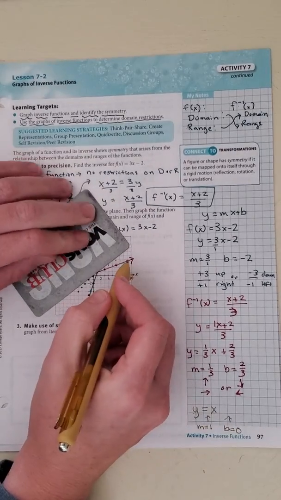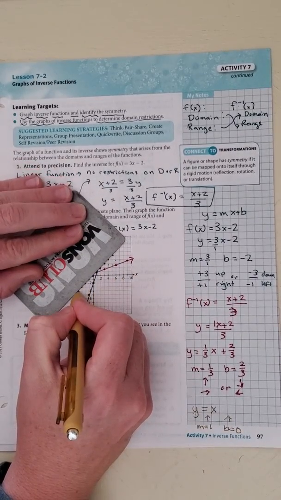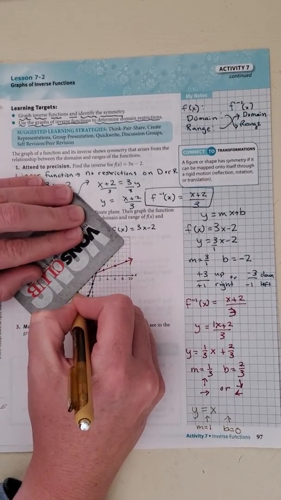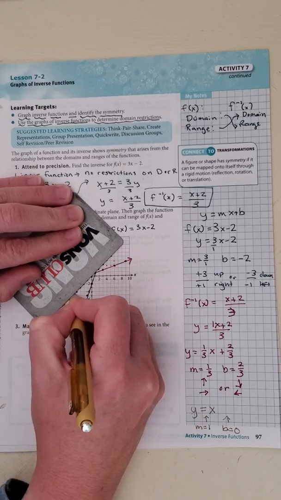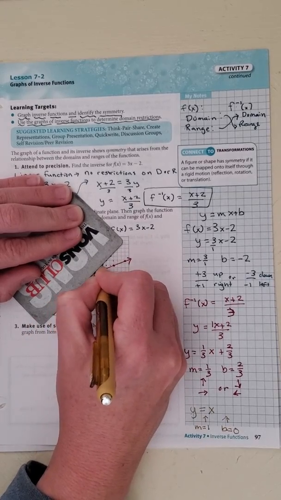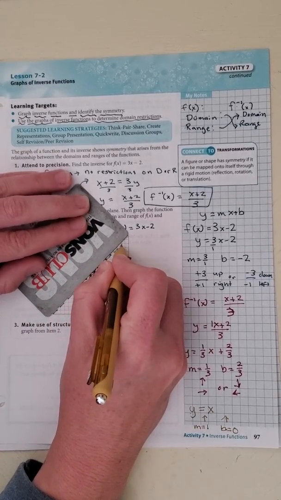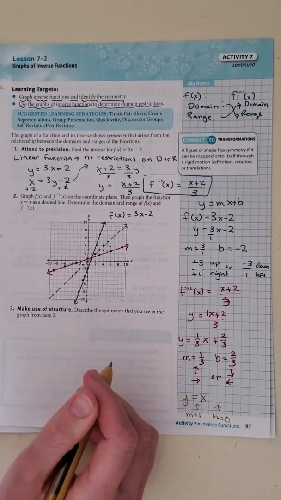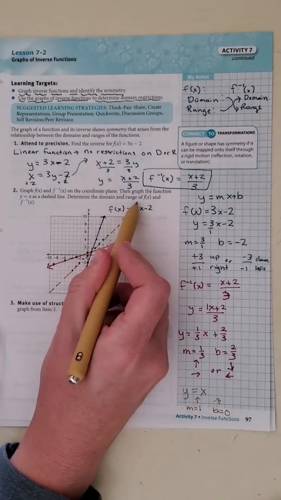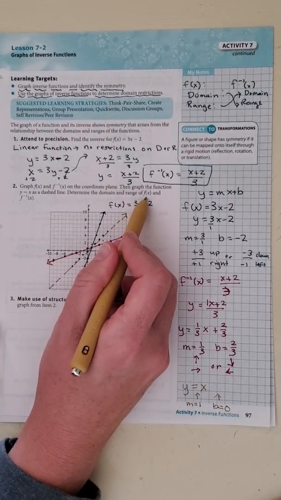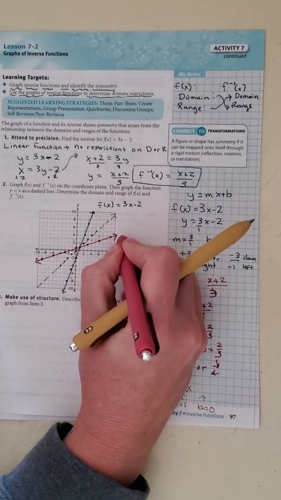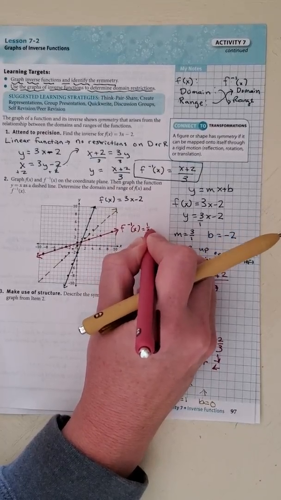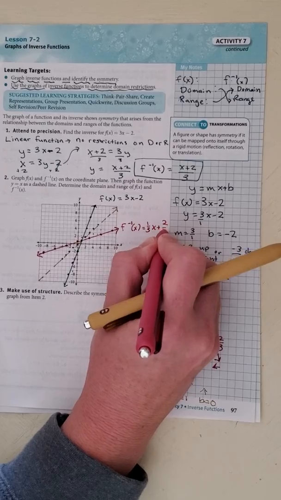All right, so we're going to go ahead and sketch this line in. It says to make it a dashed line, so I will make it a dashed line. And then it says determine the domain and range of both f of x and f inverse of x. So here's f inverse of x. Again, that was 1/3 x plus 2/3.